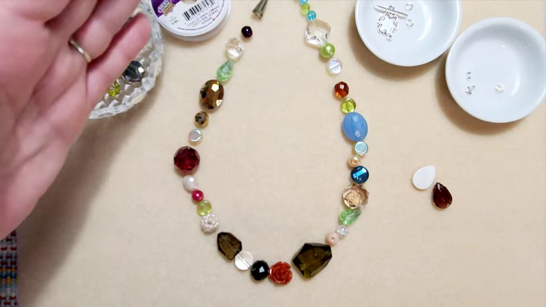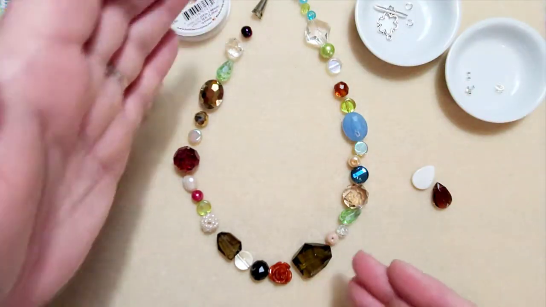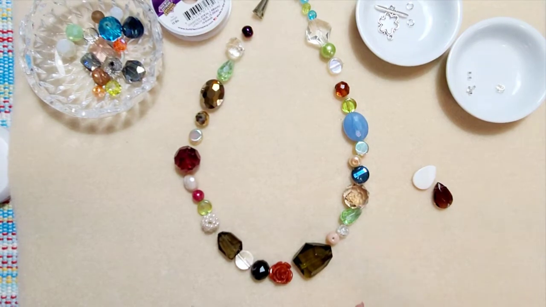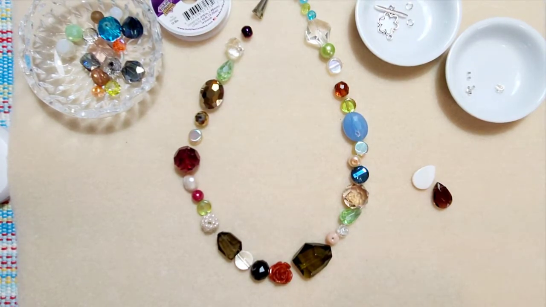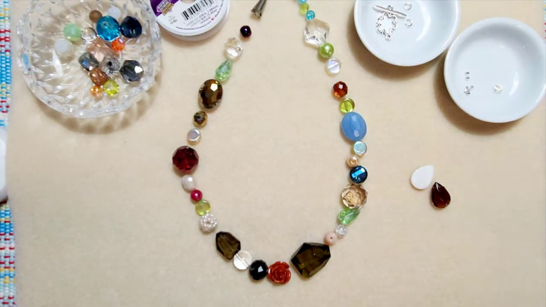And I hope that you can see how we are pulling in different sizes and shapes, and we have an easygoing asymmetrical design. Go ahead and take a look at your beads because we still need to string them. Take a look at your beads and see how you want them to flow together, and I'll be back.